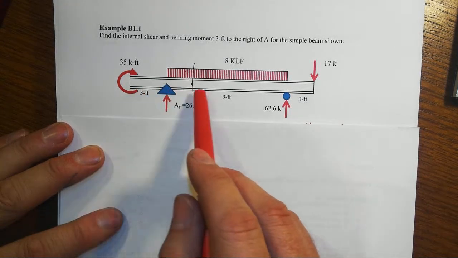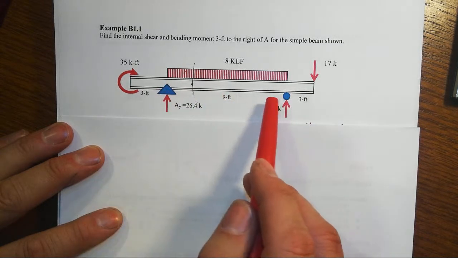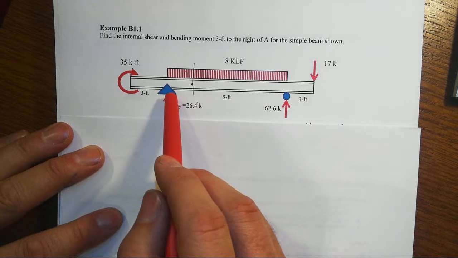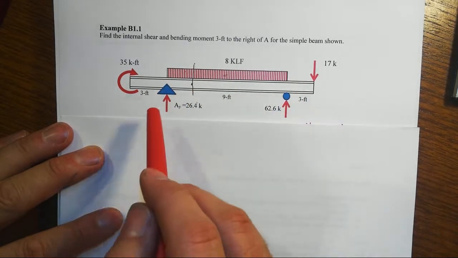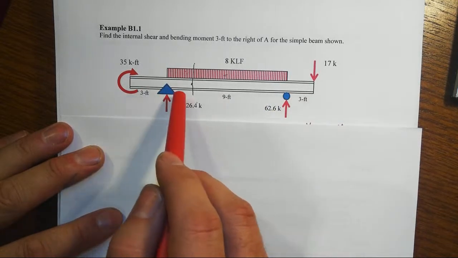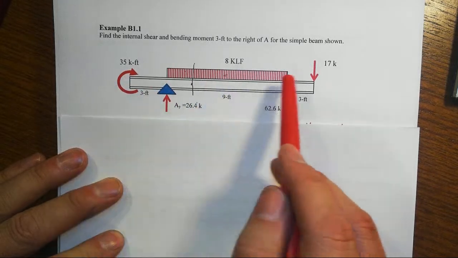Right? So here we got a beam that is 9 foot long between the supports, a pin support and a roller support. That's what makes it simple. It's not simple because it's easy. It's simple because we have simple support conditions, pin and roller. This beam has two 3-foot overhangs, so little cantilever segments. The loading is actually kind of complex.